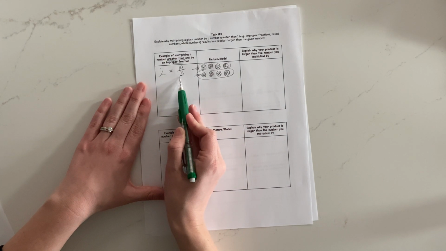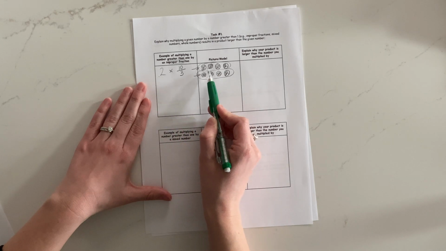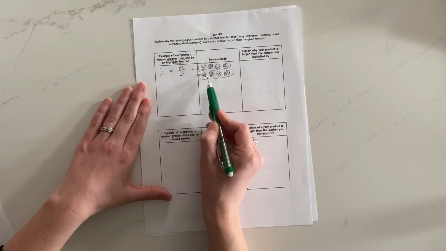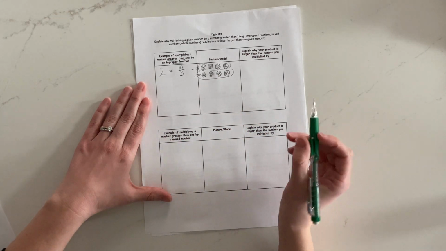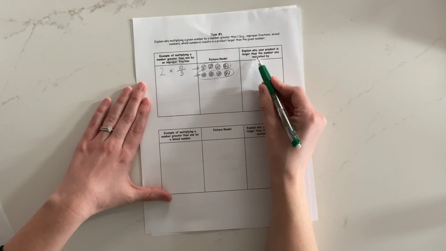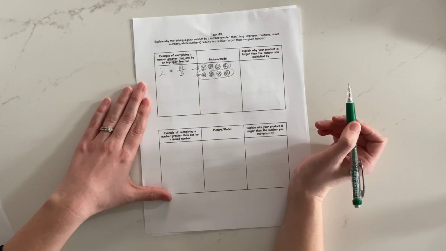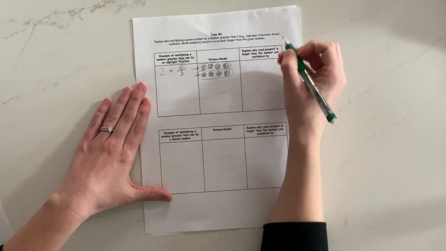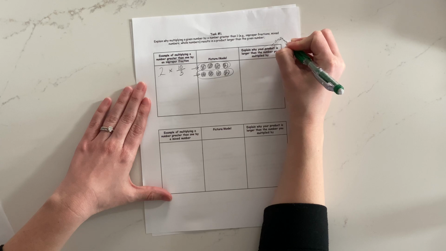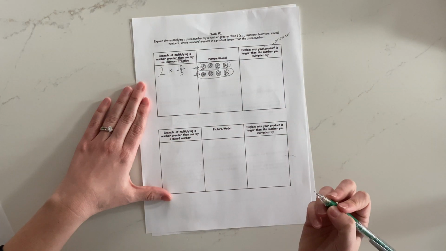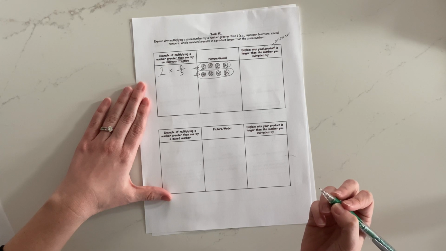2 times 10/3. 2 groups of 10/3. Okay, and then the next column is to explain why your product is larger than the number you multiplied it by. So the product being your answer. Why is your answer larger than the number you multiplied it by?